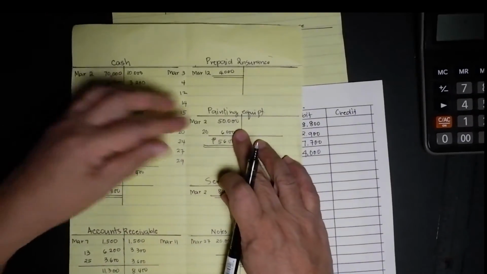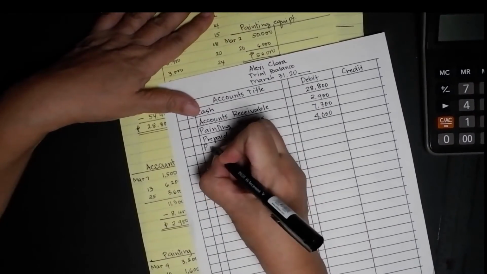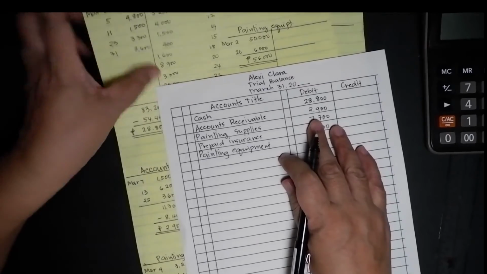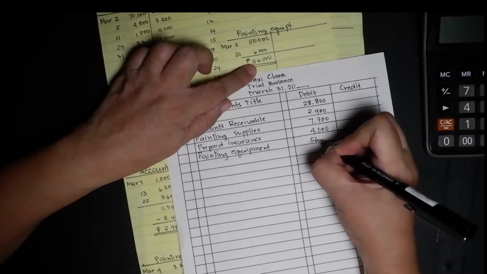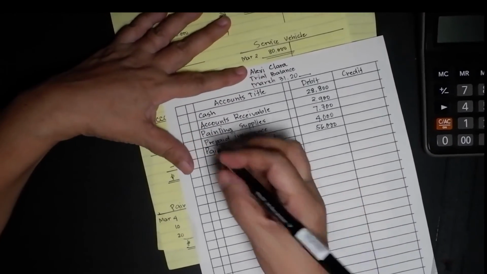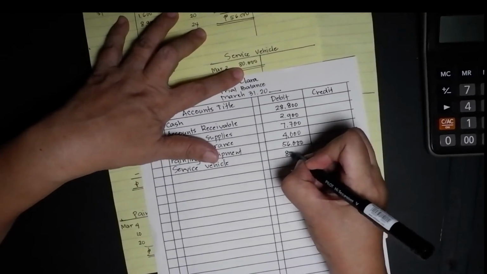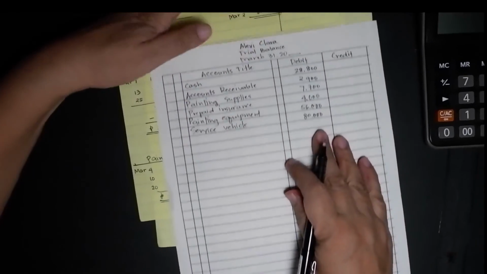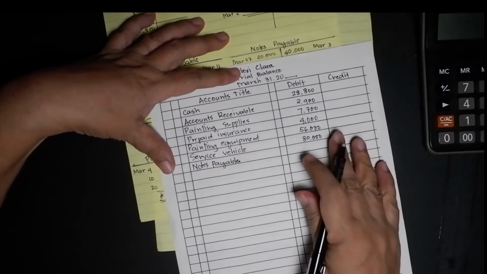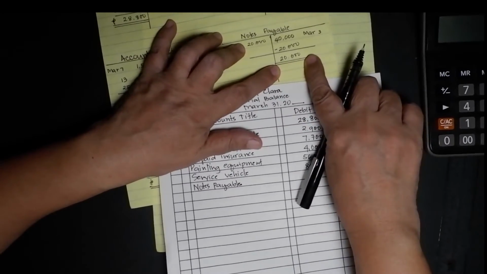Next, painting equipment. That is 56,000. Next, we have service vehicle. That is 80,000. Next is notes payable. Take note, notes payable balance is 20,000 on the credit side.